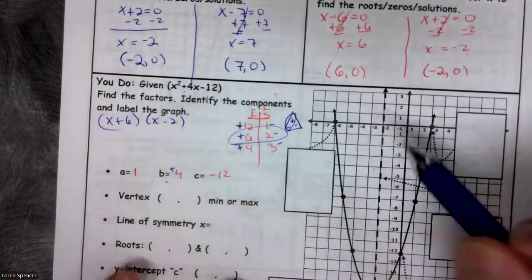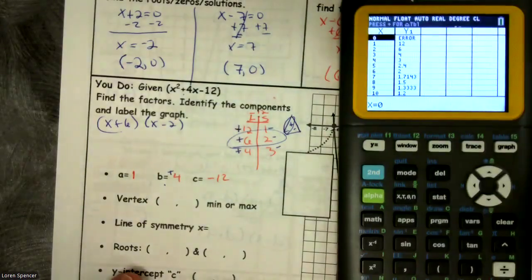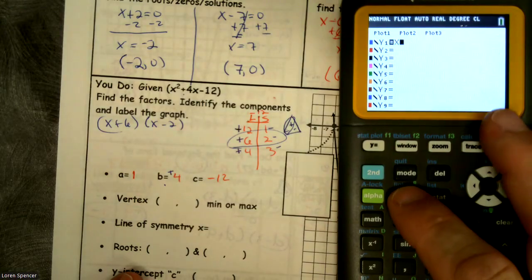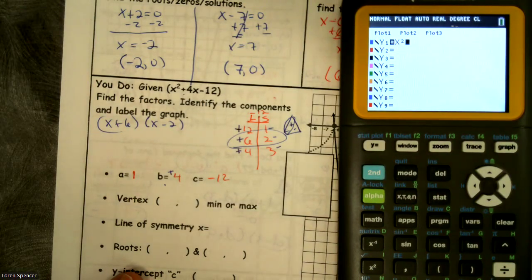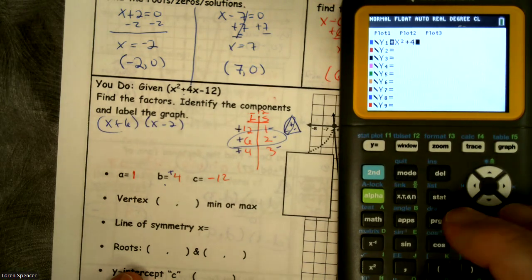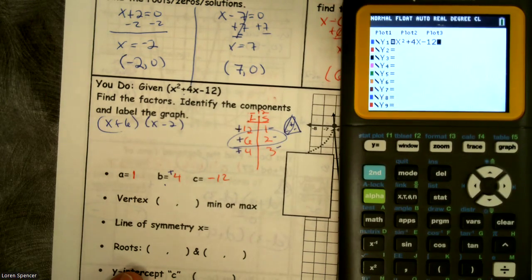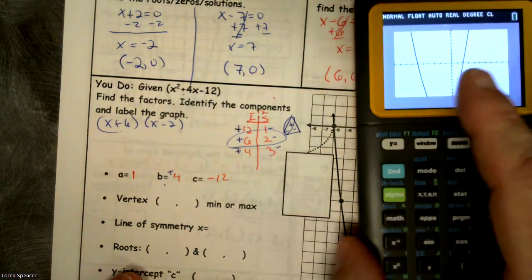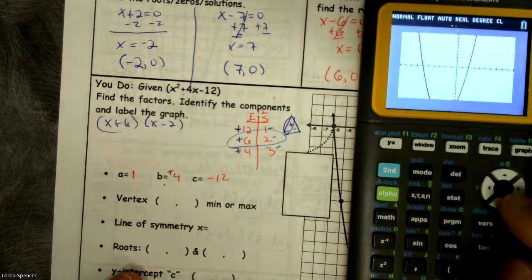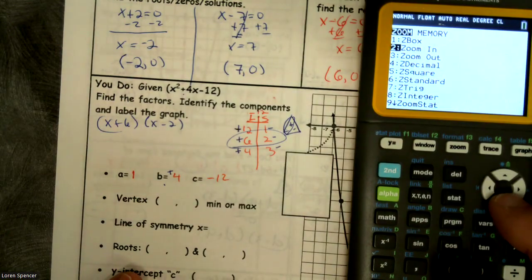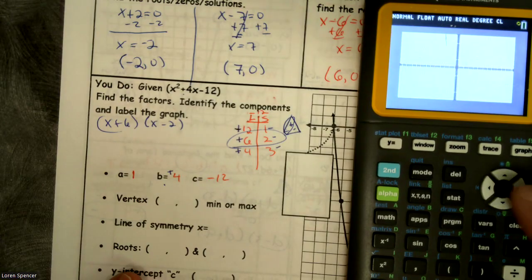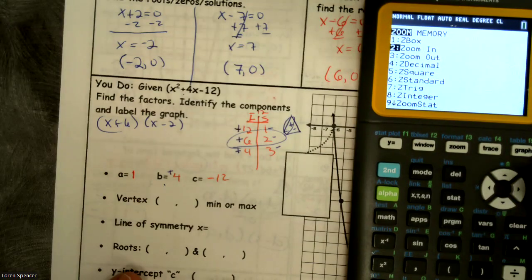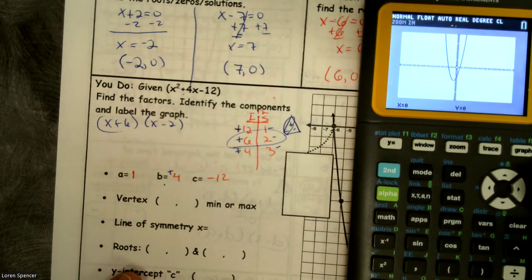When I graph this, and I want to show you something about the graph, I can go to y equals, I clear this out, and I can put in x squared plus 4x. And by the way, you could have done this on Desmos. And I press graph. Okay, there's my graph. Looks like that. And I'm going to zoom out just a bit. So there you can see it.